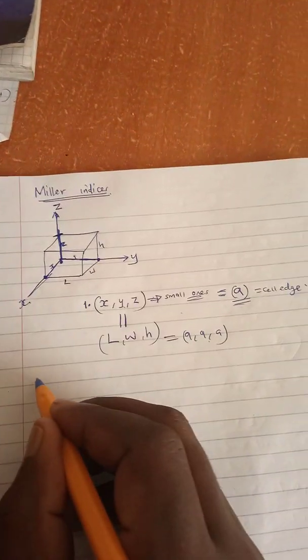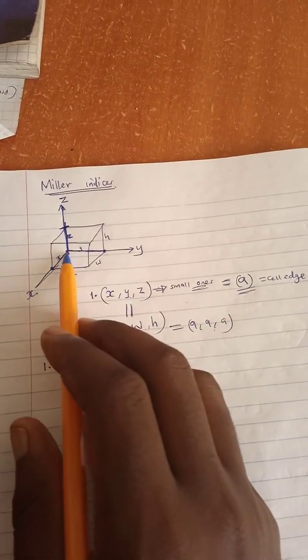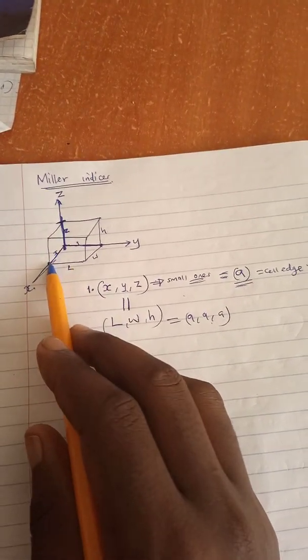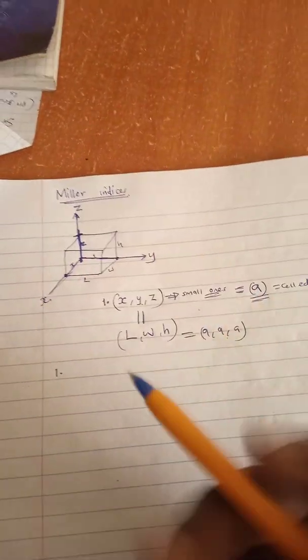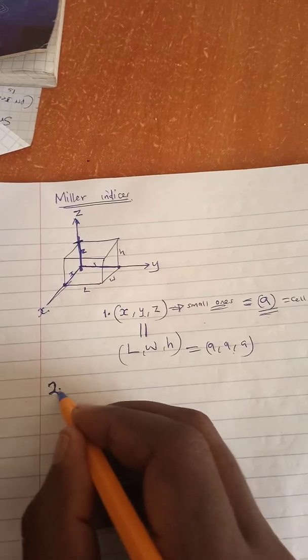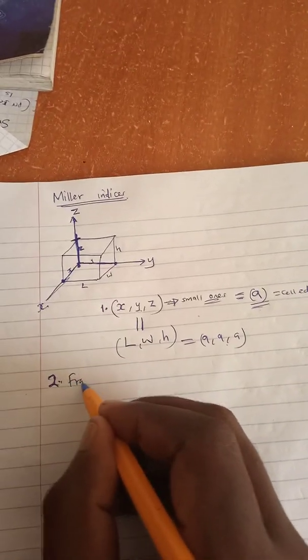So to determine the Miller indices, the first thing you do is determine those x, y and z which you have determined. This distance to here is x, this distance here is y, and this distance here is z. Then the next step is to find the fractional coordinates.